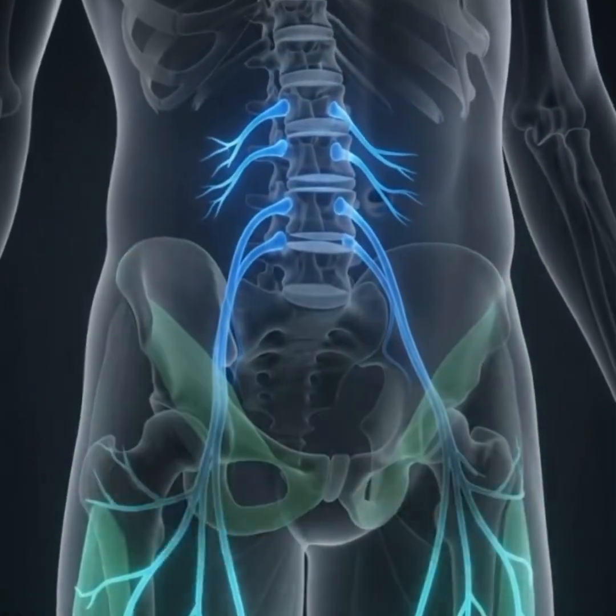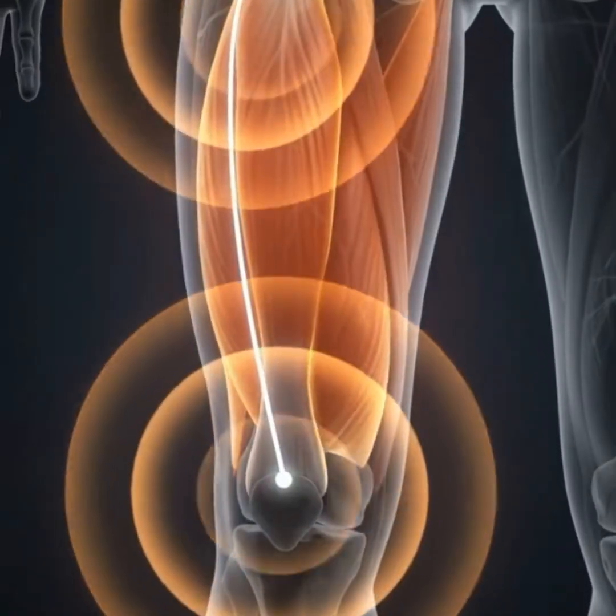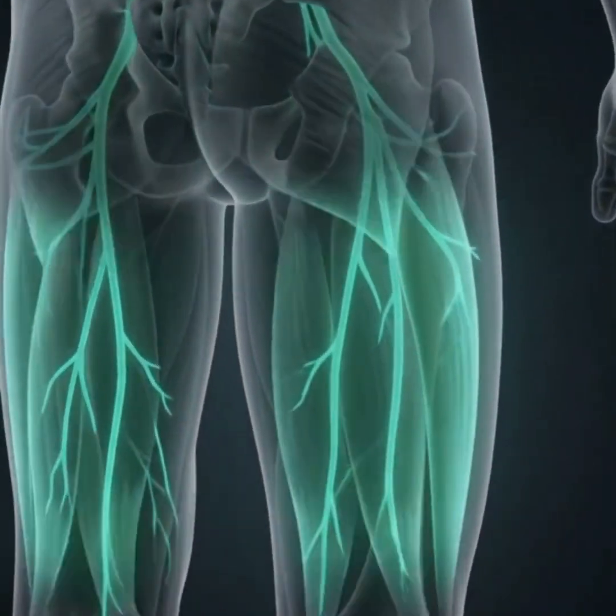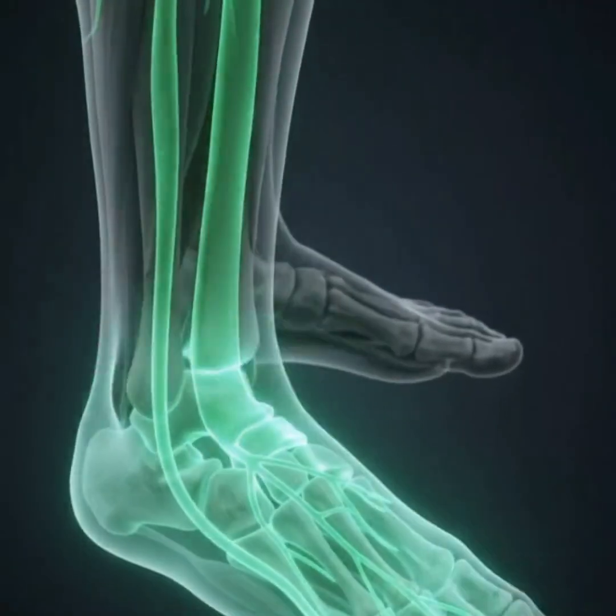L1 to L3 power the iliopsoas. L4 mediates the patellar reflex. L5 innervates the gluteus medius and provides sensation to the foot.